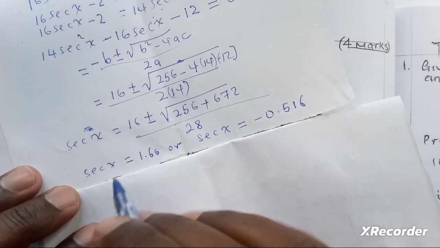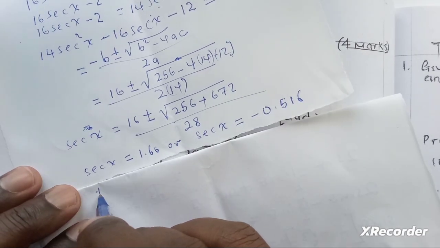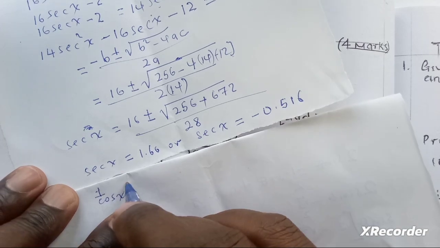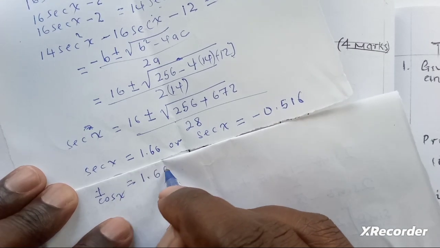This is the same as saying 1 over cos x equals 1.66.